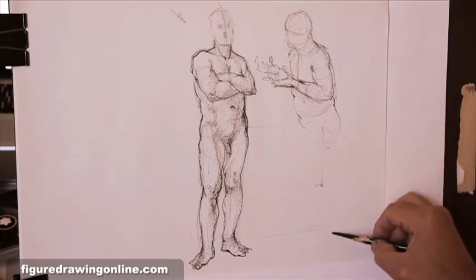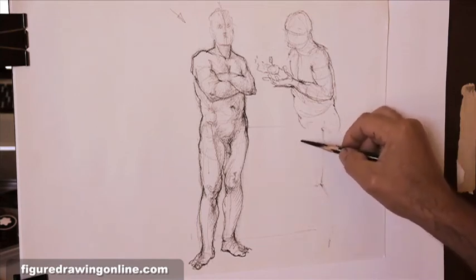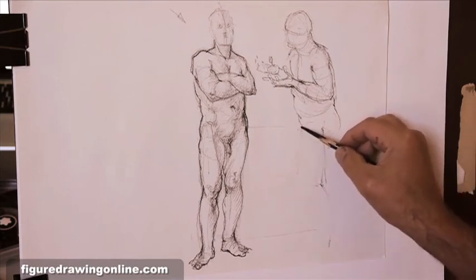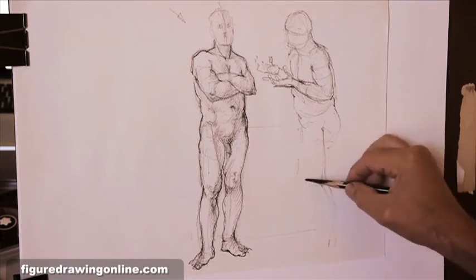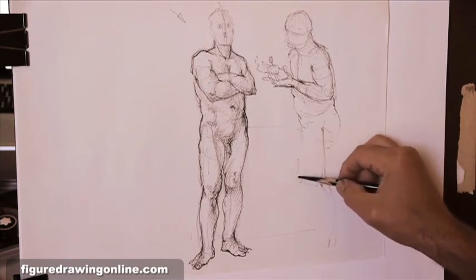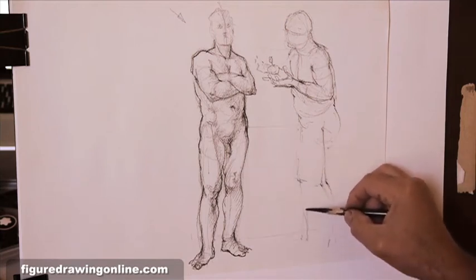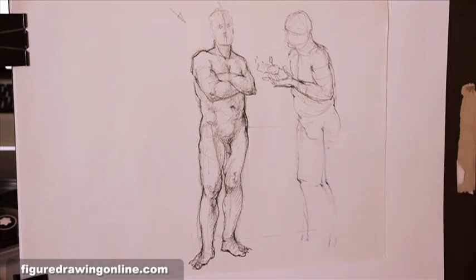Again, just indicating the position of the legs. See, immediately as I went over to this one, I realized this needs to be a little bit further back too. And all I'm doing is in terms of masses. I just hold that mass in my mind.